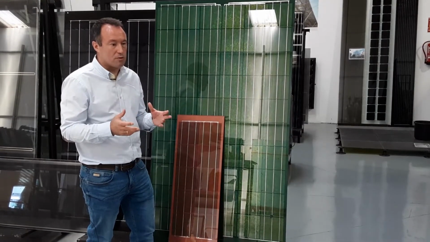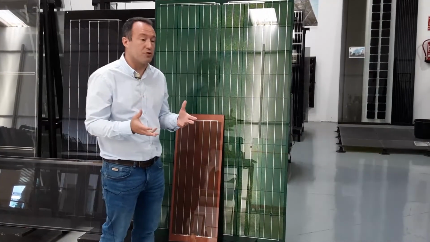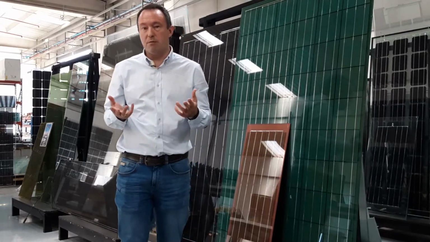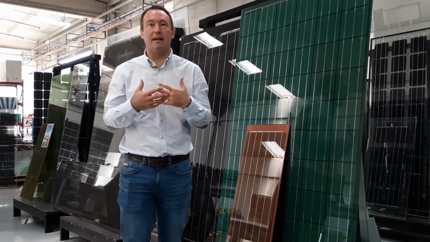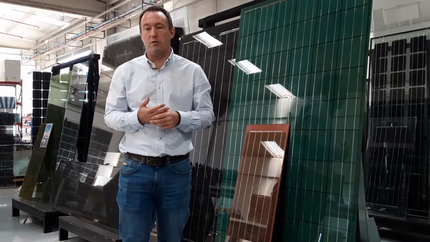Still on the subject of crystalline technology, we're going to see some examples of different integrations that are very attractive and give an idea of the possibilities that our photovoltaic glass has.